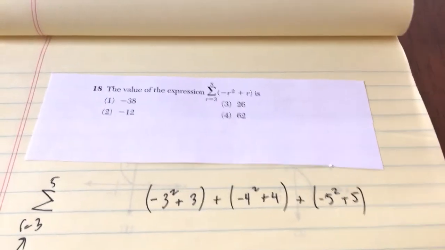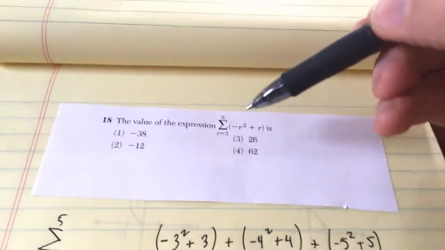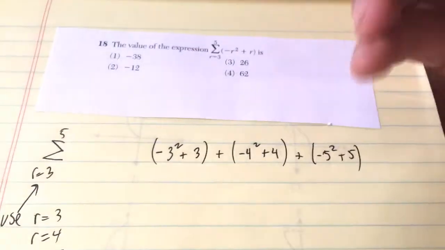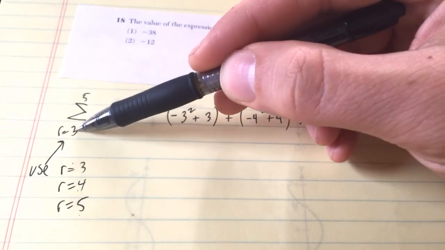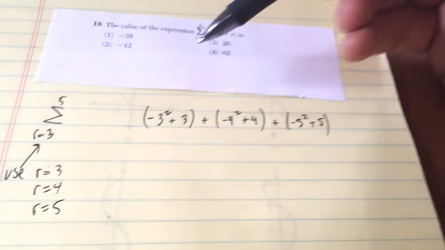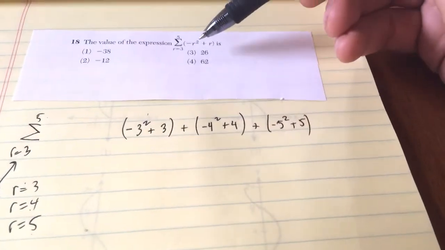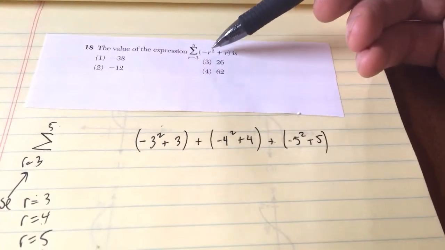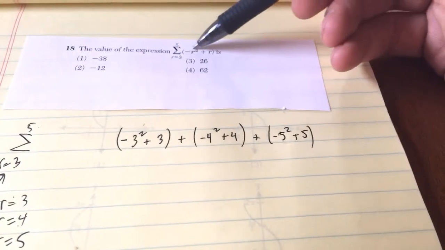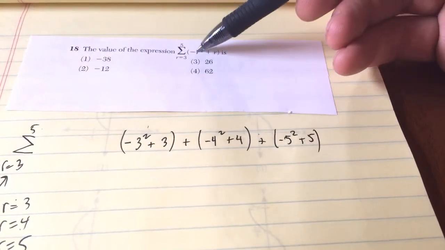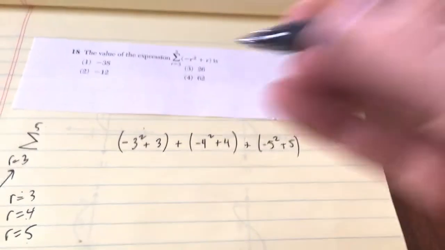For number 18, I have to use a sigma notation, a summation. This notation means that I want to use r as 3, 4, and 5, starting at this number all the way to that top number. So what I did was I plugged in 3 throughout this expression. I'm adding it to 4 plugged into this expression, and I'm adding it to 5 being plugged into this expression. So all I'm doing is simplifying.